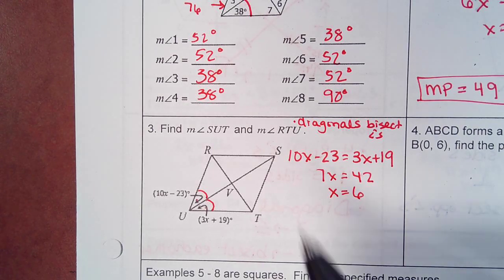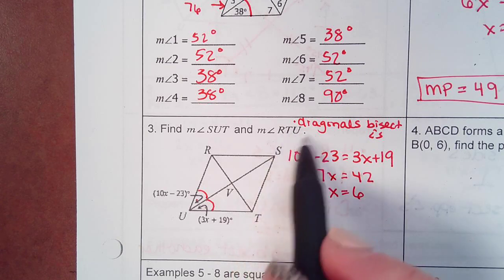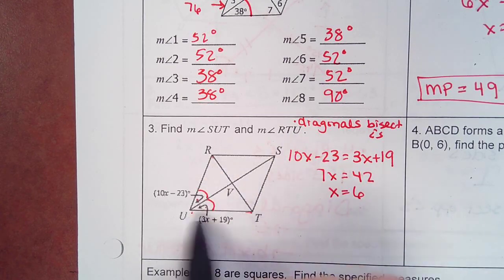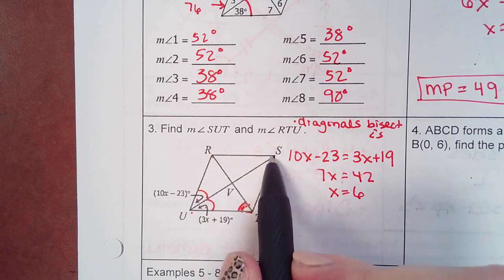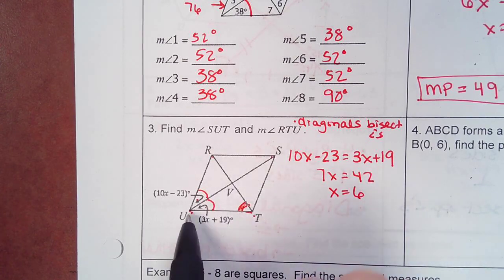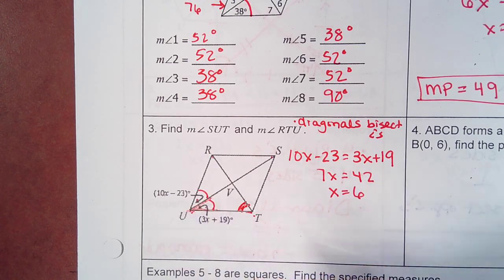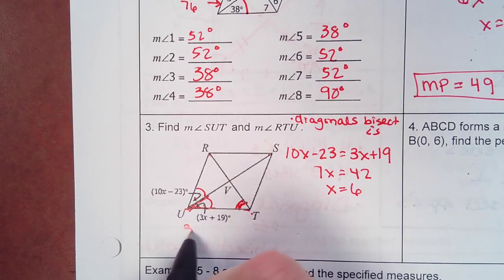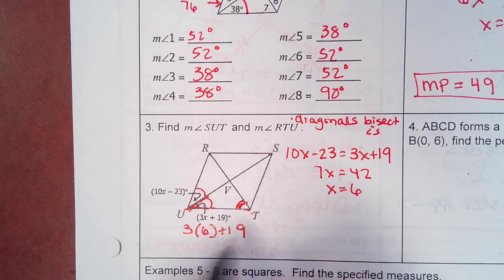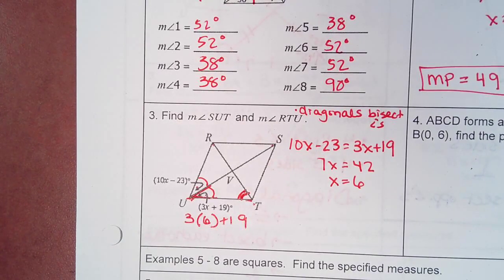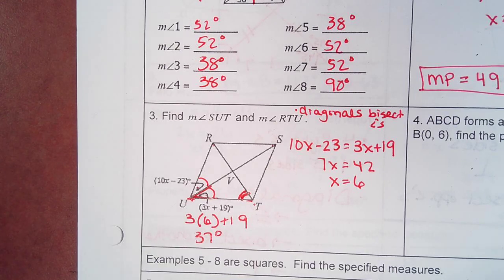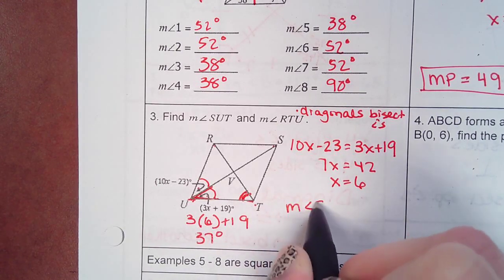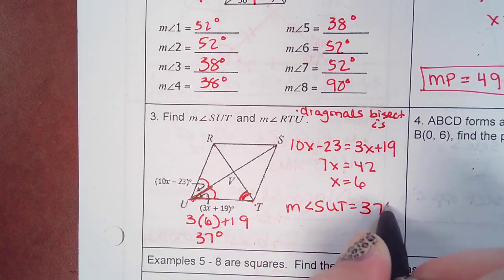Now I was asked to find RTU, so this angle here, and SUT, so this angle here. Okay, so let's find SUT first. We have 3 times 6 plus 19. So I got 37 degrees. Okay, so measurement of angle SUT equals 37 degrees.